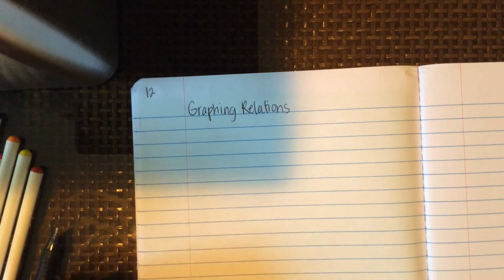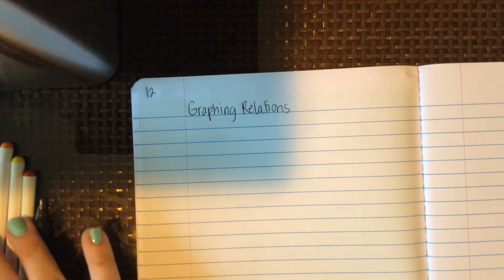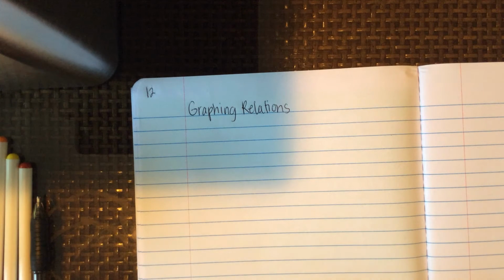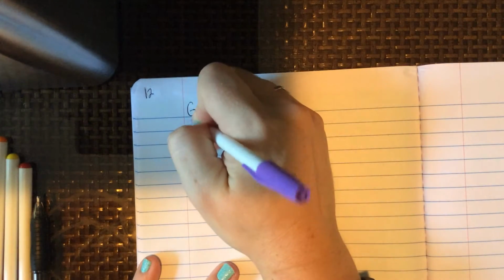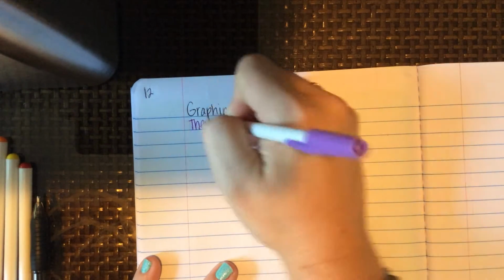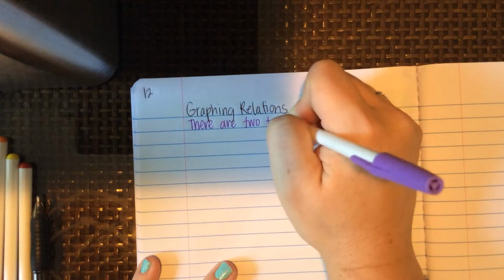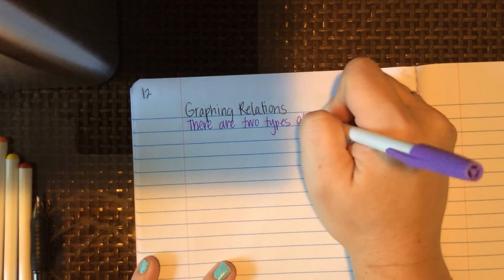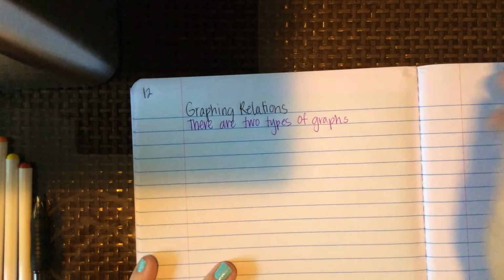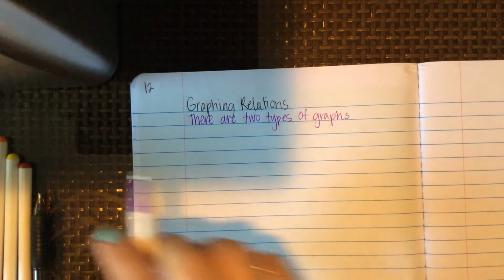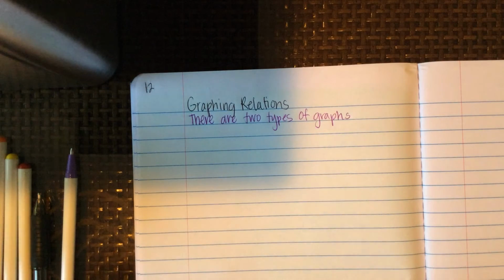So when you're working with relations, which are just basically graphs, you need to remember that there are two types of graphs. The first type of graph is going to be what's called a continuous graph.